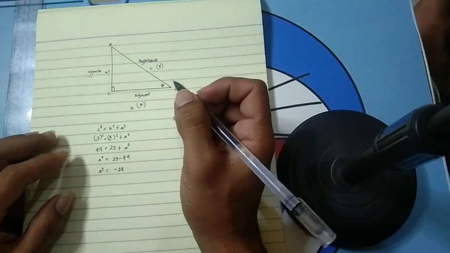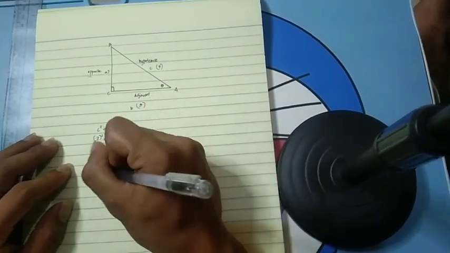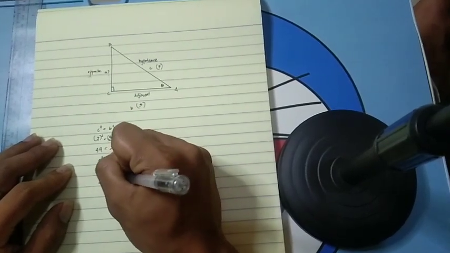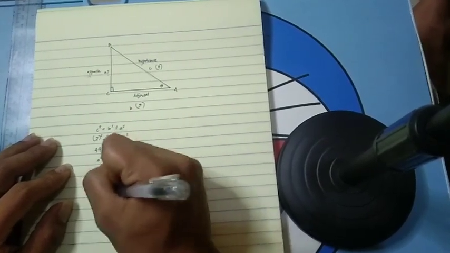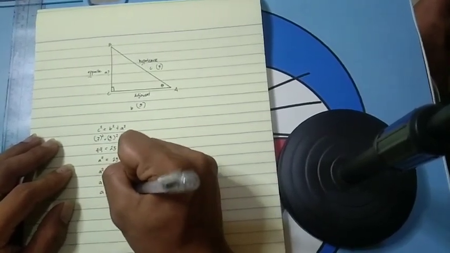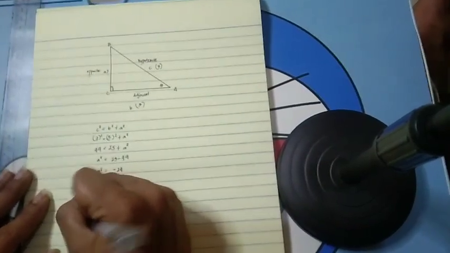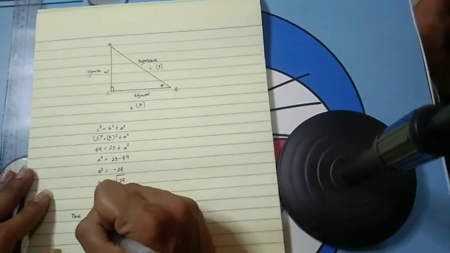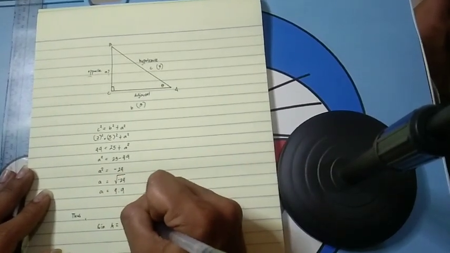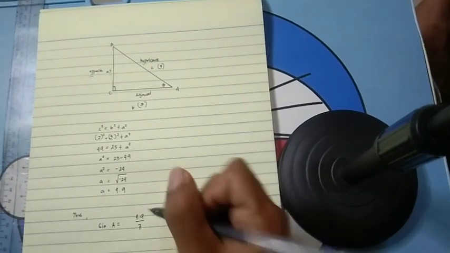So in order for us to get the value of A, we need to use the square root. So A is equal to the square root of negative 24, which is equal to 4.9. So thus, the value of sine A is equal to 4.9 over 7.